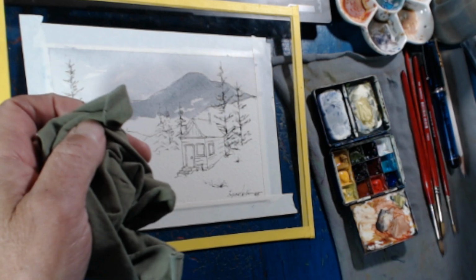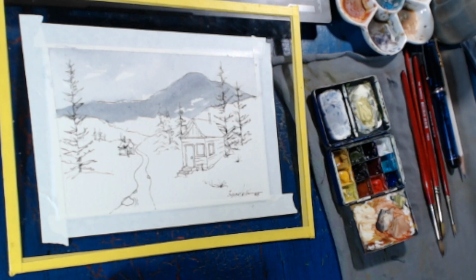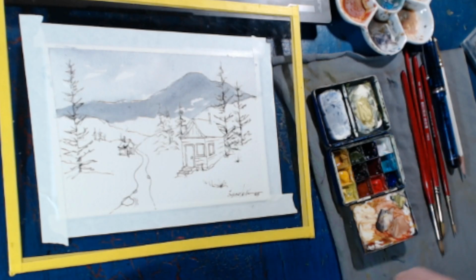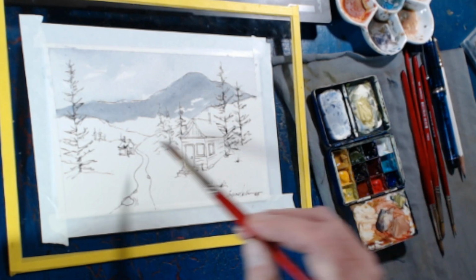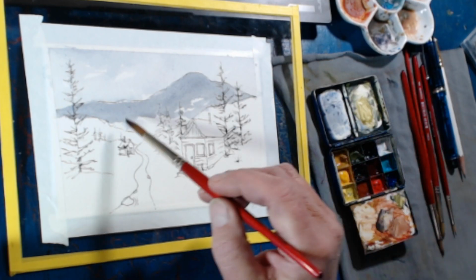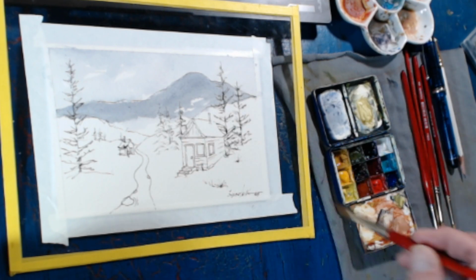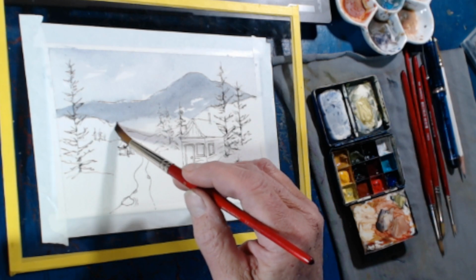You can do that either by taking your tissue or your t-shirt and dabbing it. I am dipping my brush into the water and then wiping the brush off on the side of the container to try and get it dry. I'm going to just take it along the bottom here and soften up some of these edges without trying to put too much water.